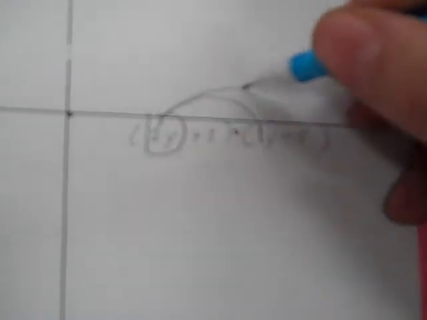So 2 times 1, and that has a y, that has a y. 2 times negative 5. That has a y, that has nothing, so y. Kill him. Okay, 3 times 1. That doesn't have anything, that has a y. And then 3 times negative 5.